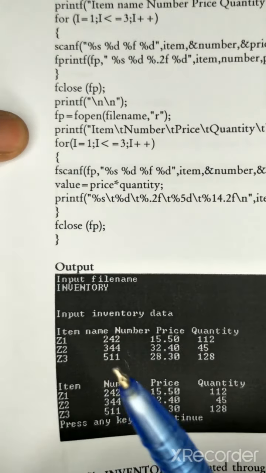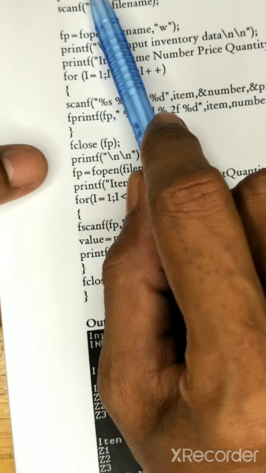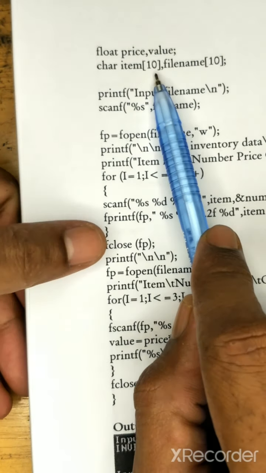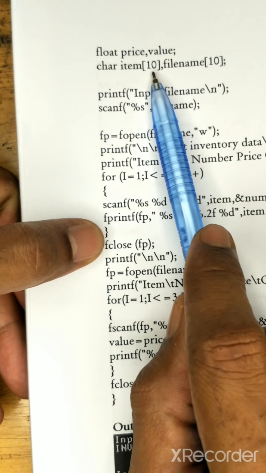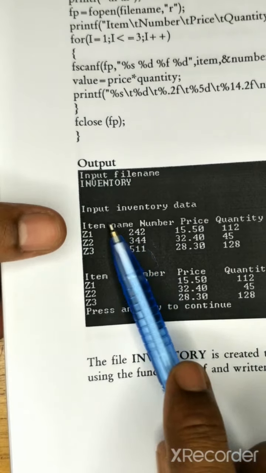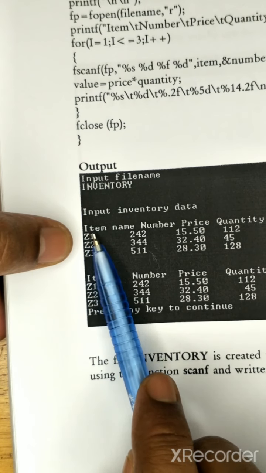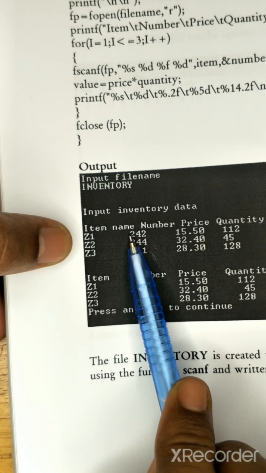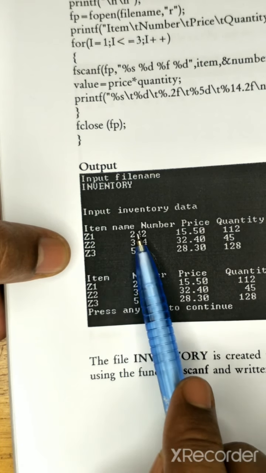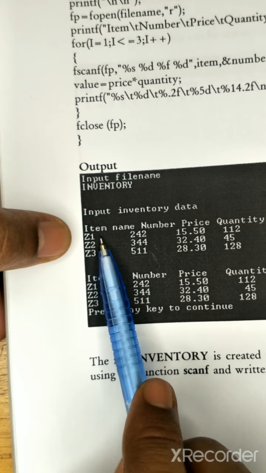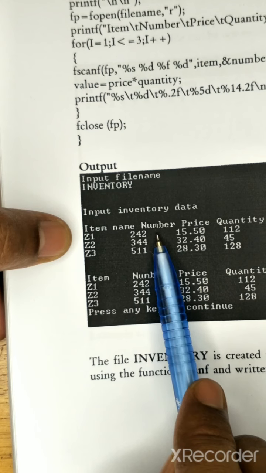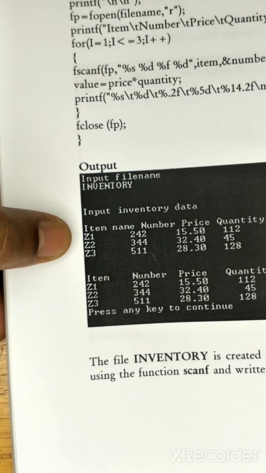Also, you need to be careful when we key in the data. Here you can see we declare item of char with size 10. So when we key in the data, make sure that from here to here we have 10 characters, otherwise it gives you a wrong result. This is the way you put it in: because of Z1, you need 8 empty spaces before you put in the next data, and for the rest, one space bar press is enough.